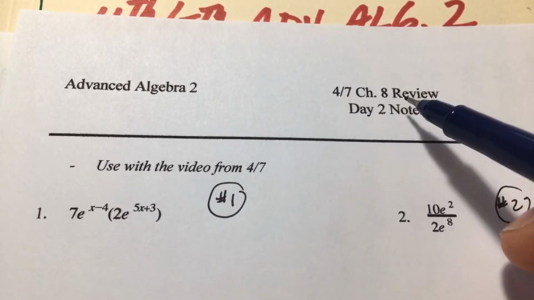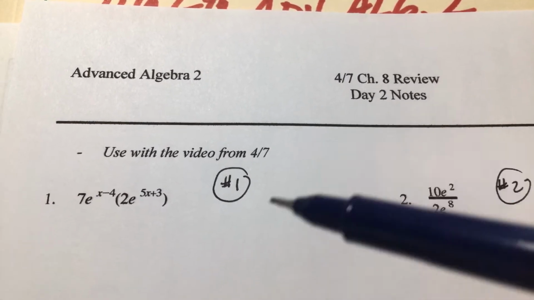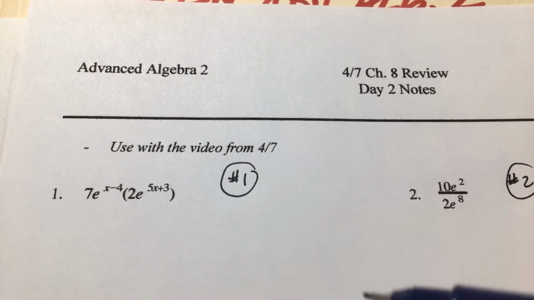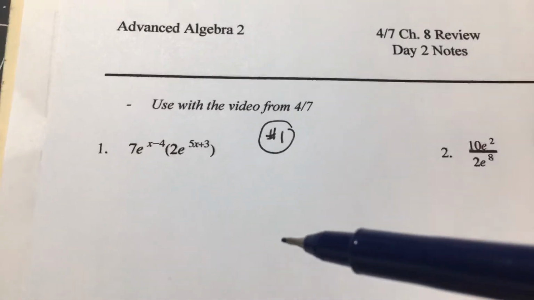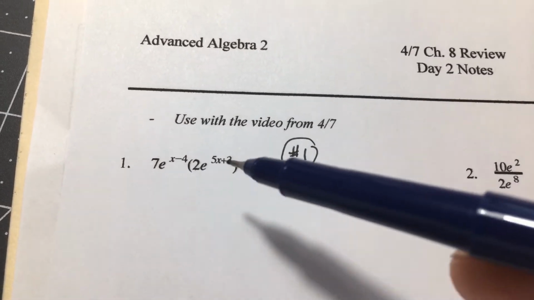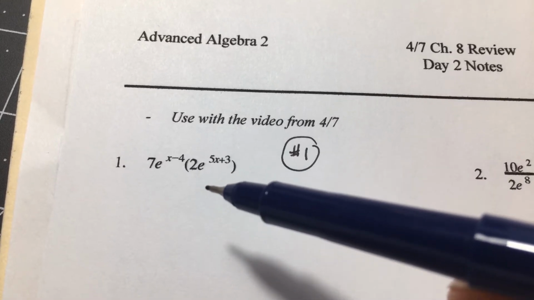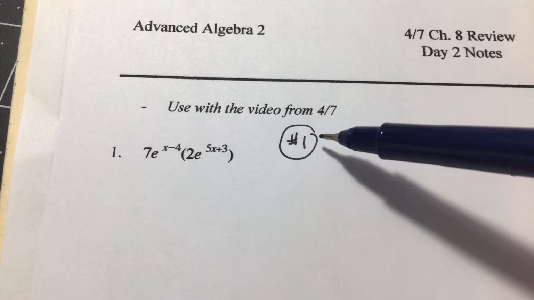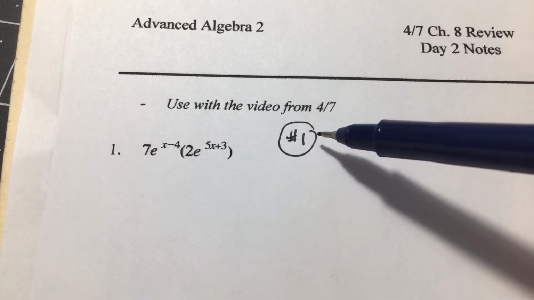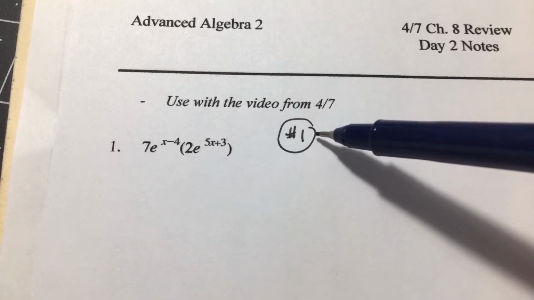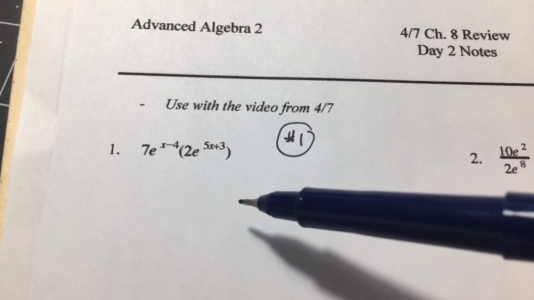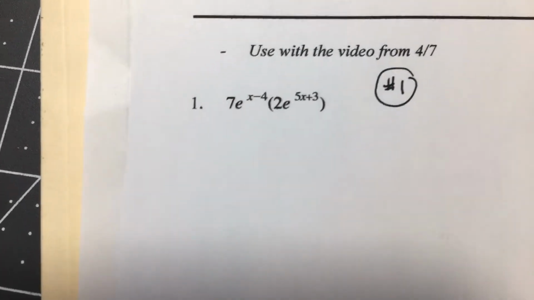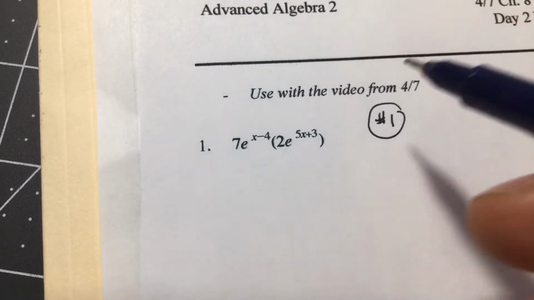Let's redo this 4-7 review notes day 2, and we'll try it this way. You can see me work it out. Maybe this will be better for you. Now, here's the first problem. You may want to pause, copy it down on your own paper, and follow my steps as I do it. This little circled number I put over here is the homework number that you can use this example for help on. All right, and I hope I don't shake the camera too much for you, but here we go.